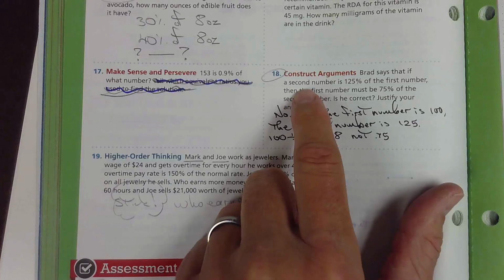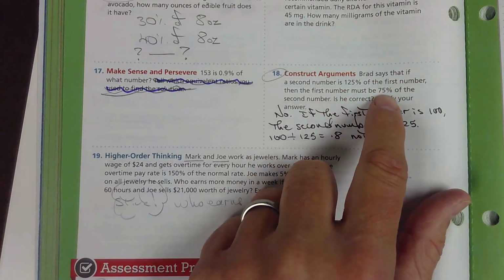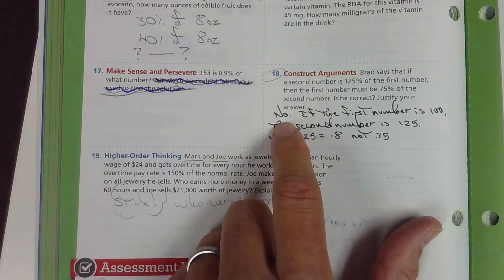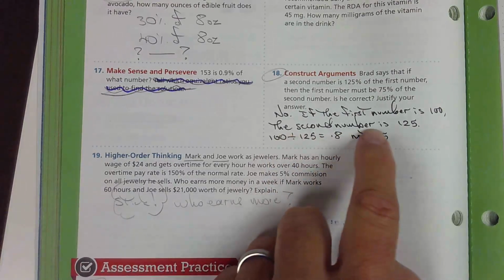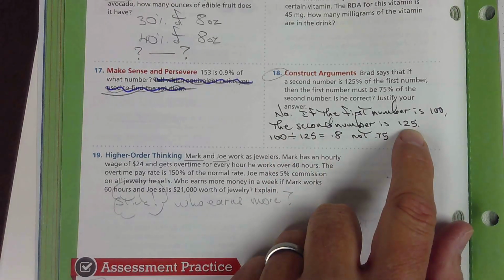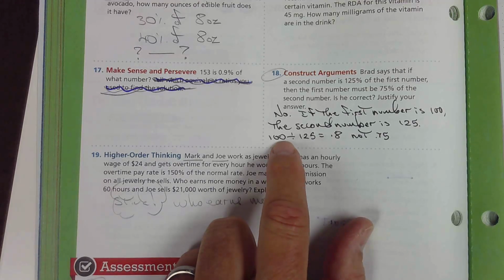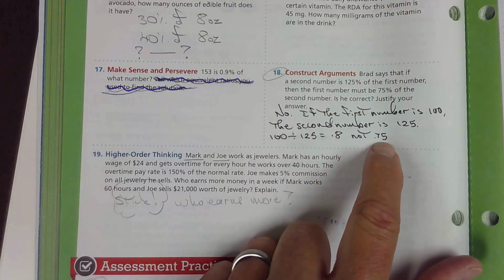Brad says that a second number is 125% of the first number. Then the first number must be 75% of the second number. Is he correct? Justify your answer. But the answer is no. If the first number is 100, the second number is 125. And 100 divided by 125 equals 0.8, not 0.75.